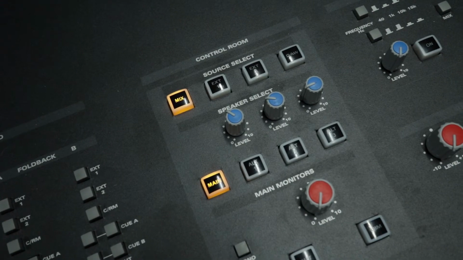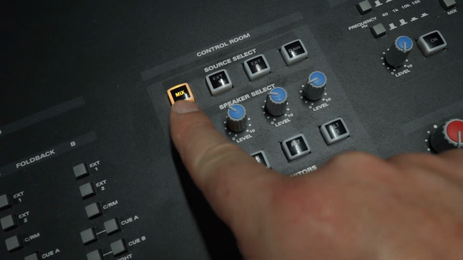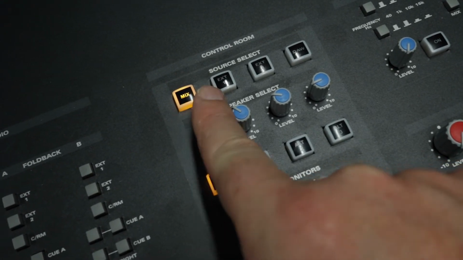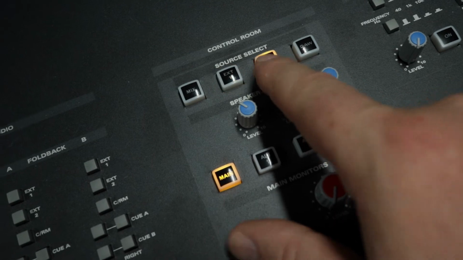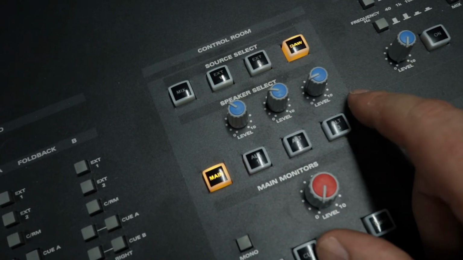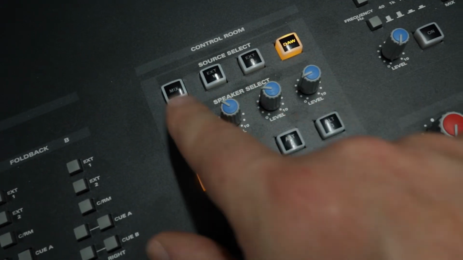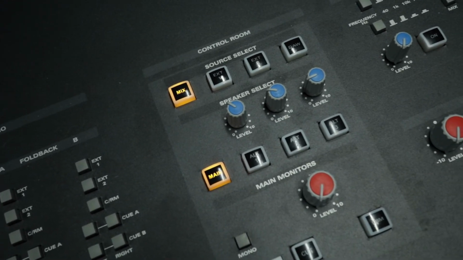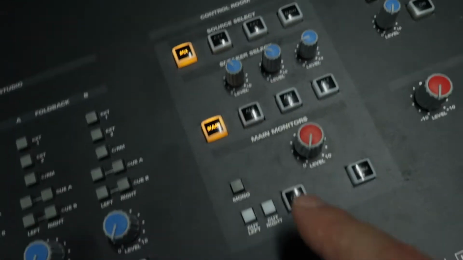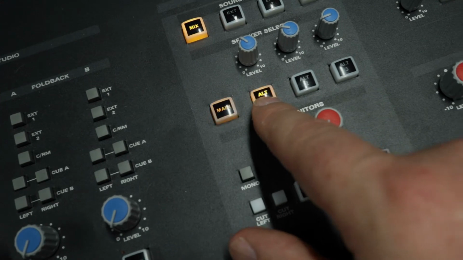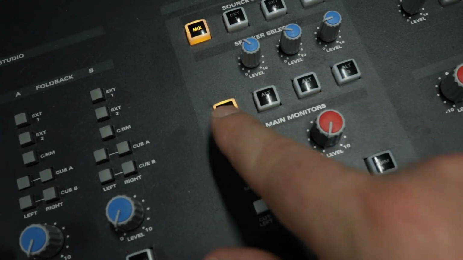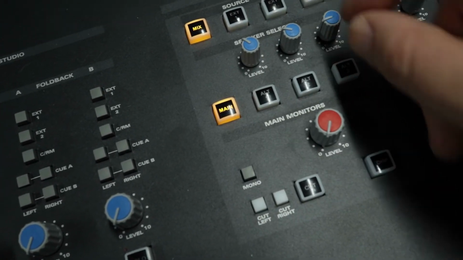Okay, here we have the control room monitor section. So here we can choose our source, whether it's mix, external 1, 2, or DAW, which are all available on the patch bay. Mix obviously is whatever we've sent to the mix. Then we have our speaker select, main, alt 1, 2, 3. These all have separate volume controls.